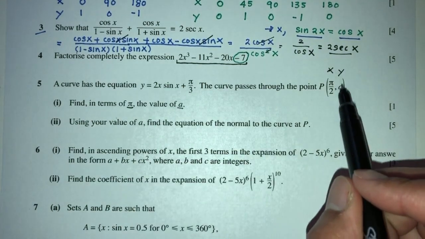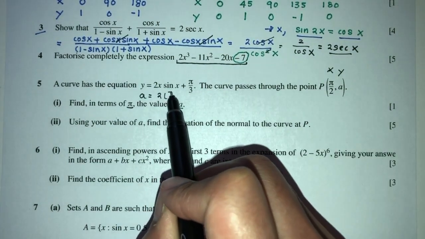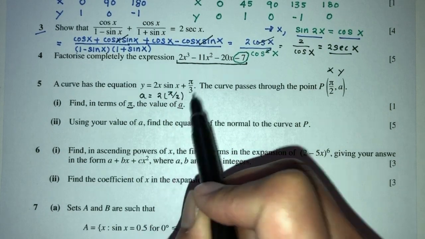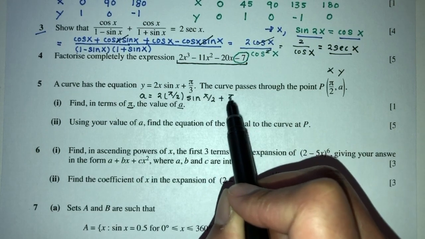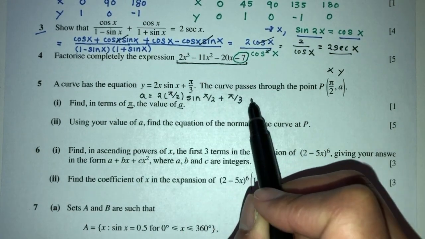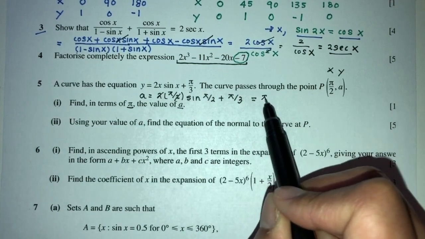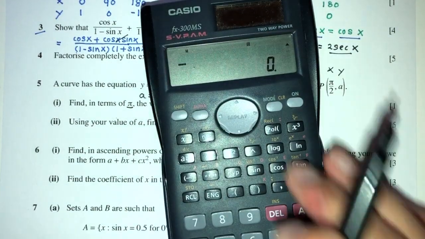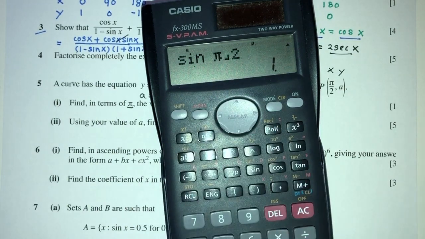So y will be a, and then x will be just 2 pi over 2, sorry. That's x times sine pi over 2 plus pi over 3, right? Now we can just simplify. So that will cancel out. You have pi here. What is sine pi over 2? We have to use radians. Sine pi over 2, that is 1.